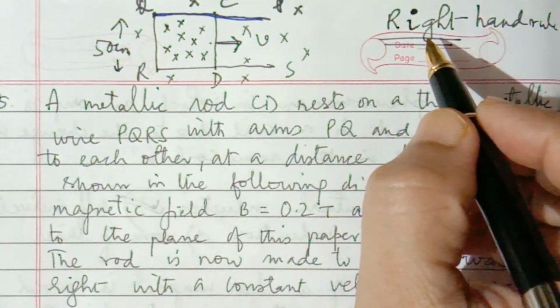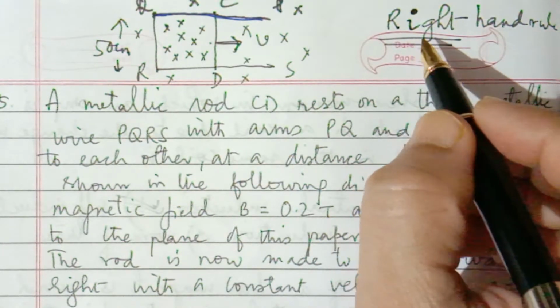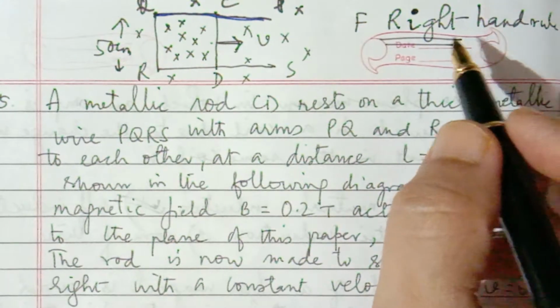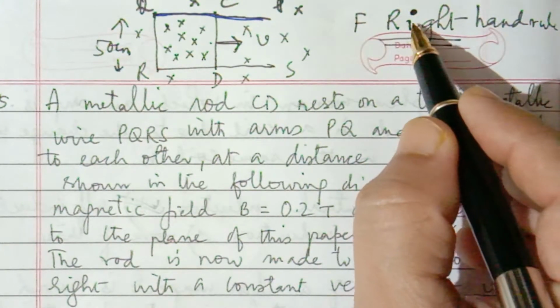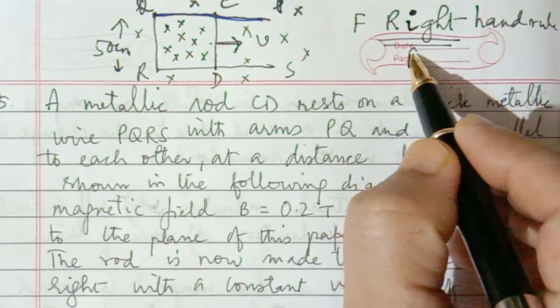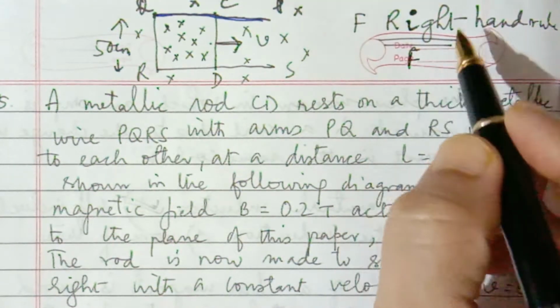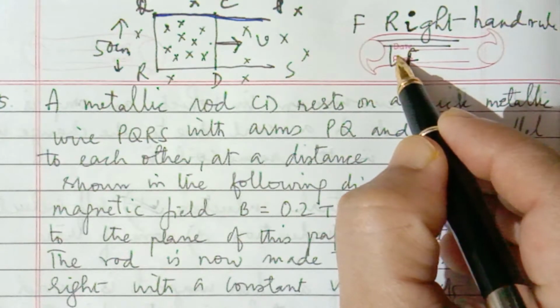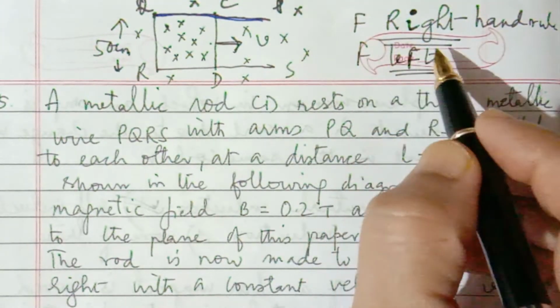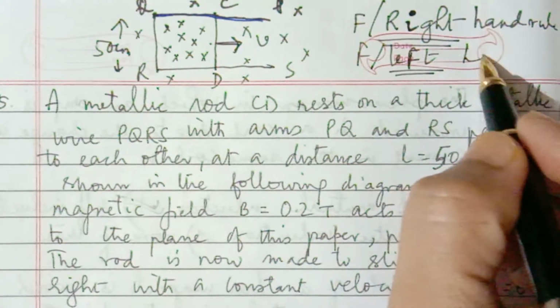When you have to find the direction of current, you use Fleming's right hand rule, because I is there in the spelling of right. When you have to find the direction of force, F is there in the spelling of left, so you use Fleming's left hand rule.